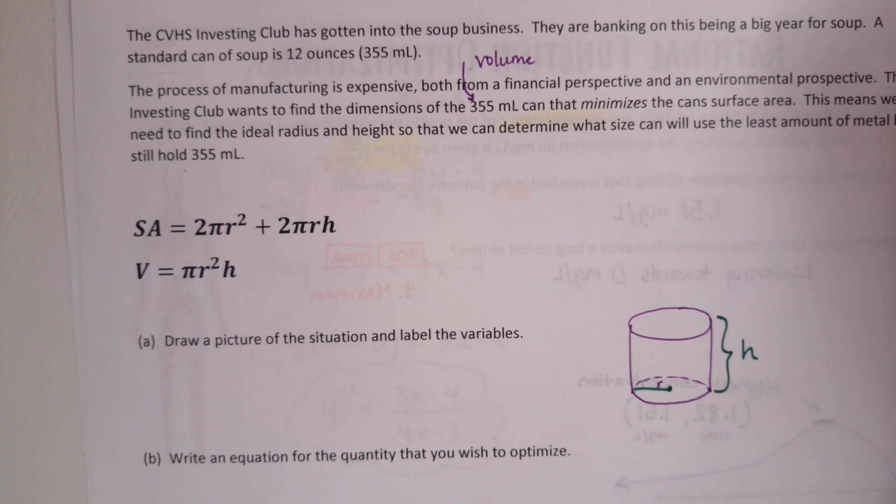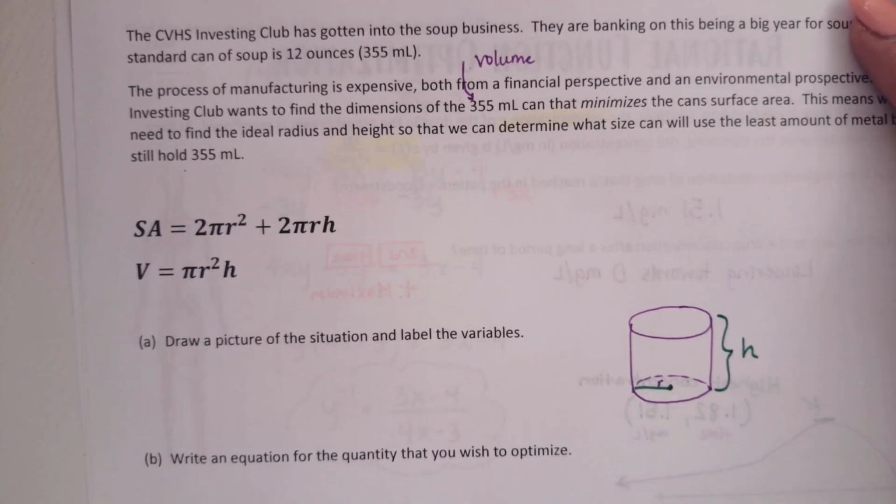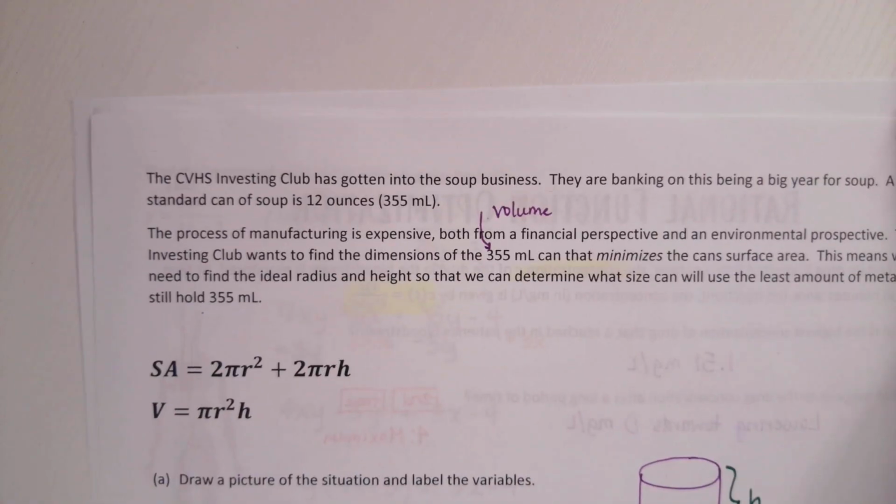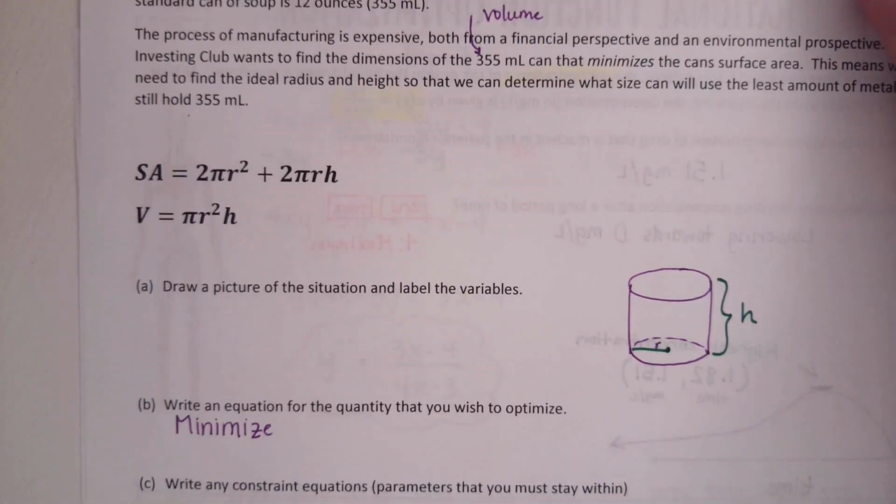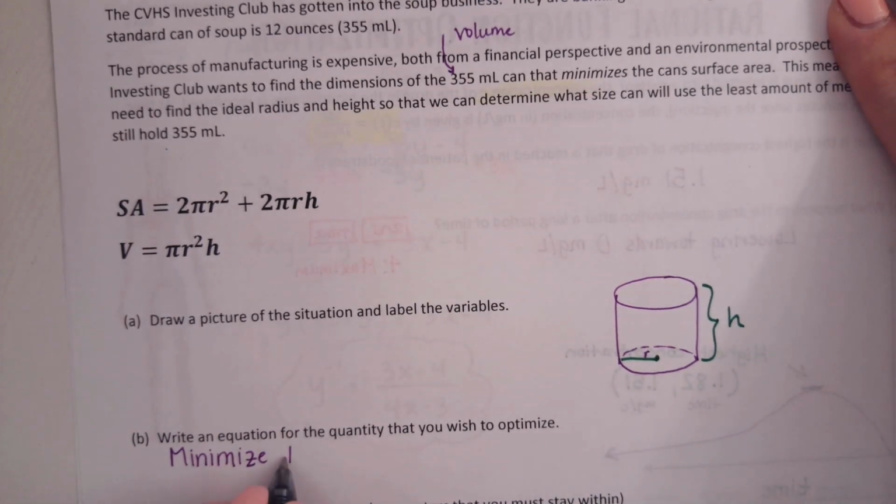Write an equation for the quantity you wish to optimize. Now, technically, we're not maximizing anything. We are minimizing. That is the quantity we want to optimize. So we are trying to minimize what? Are we minimizing the volume or minimizing the surface area, according to the question? Yes, we want to minimize the surface area.